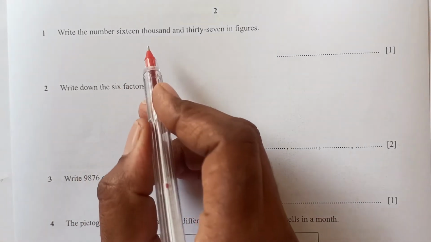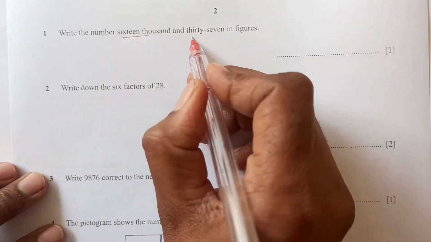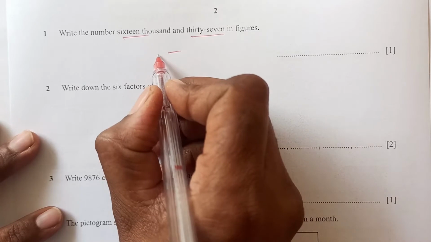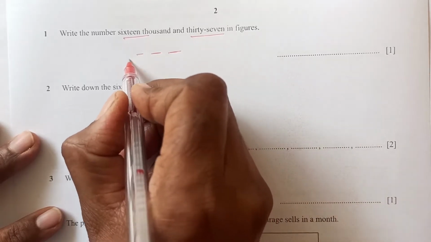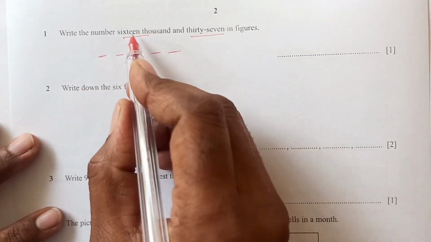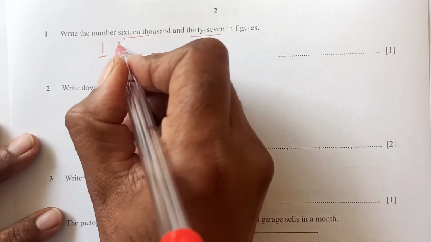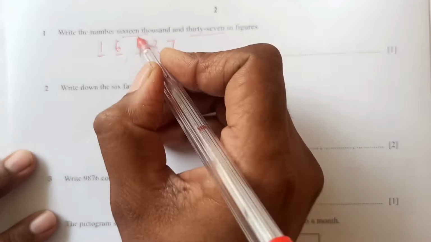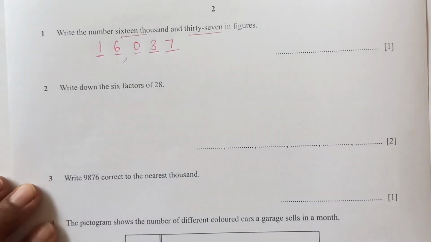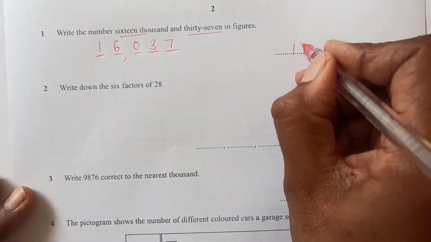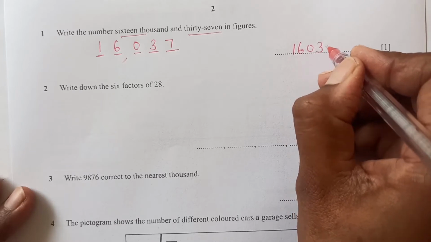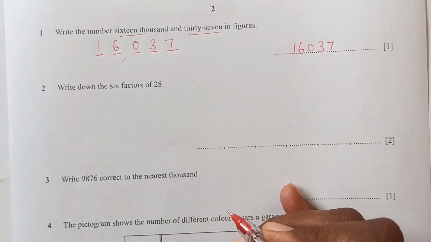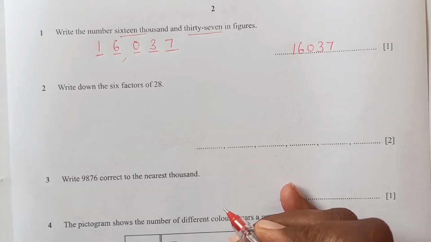Here we have first question. Write number 16,037 in figures. First you can draw the places, ones, tens, hundreds, thousand, 10,000. He said 16,000. 16,000 is here and 37. 37 will go in the end. Then we will have 0 here to fill up that. So that is 16,037.